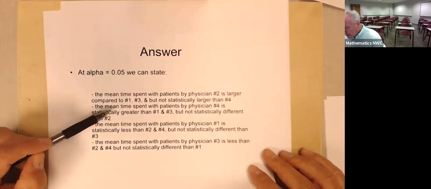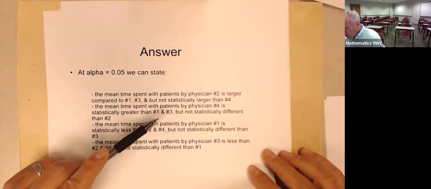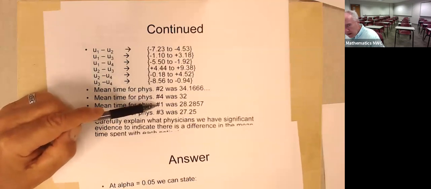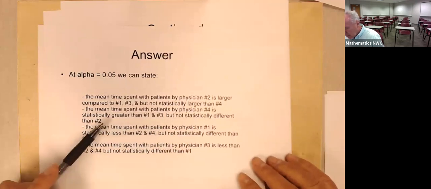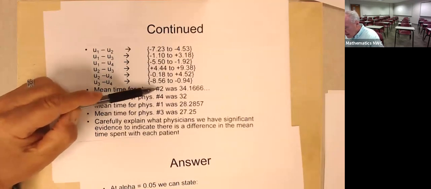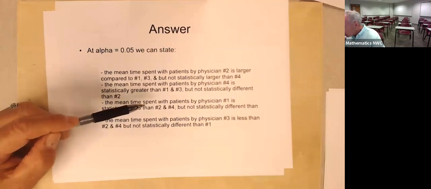The next one, the mean time spent with patients by physician 4 is greater than 1 and 3. 4 was greater than 1 and 3, but not statistically different than 2. 4 was not different than 2. That's how we would answer those questions.